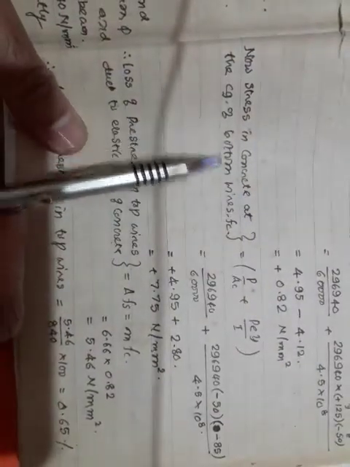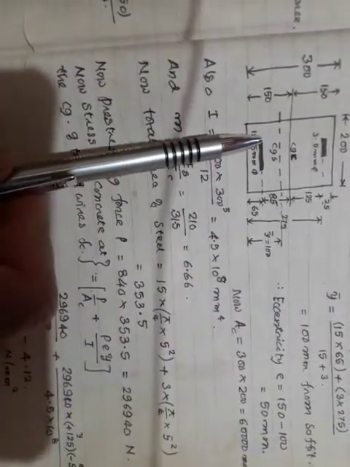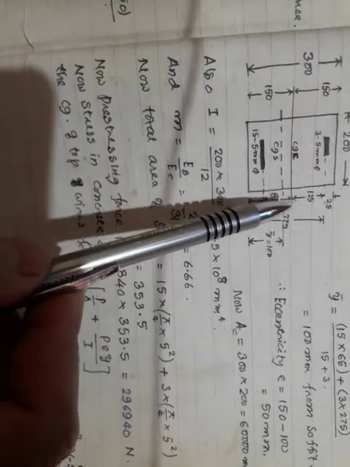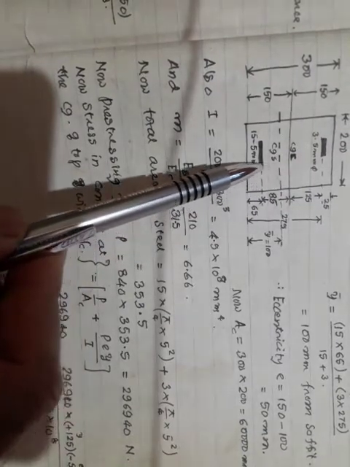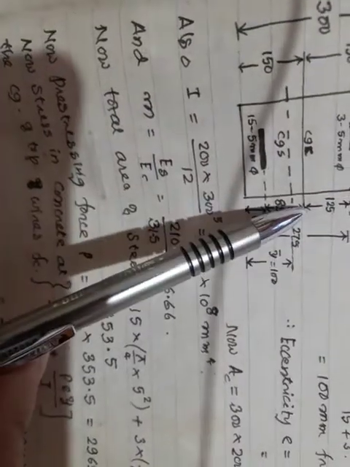Similarly, we'll calculate the stress in concrete at the CG of the bottom wires. Y becomes from here to here, and the value is 85 mm.